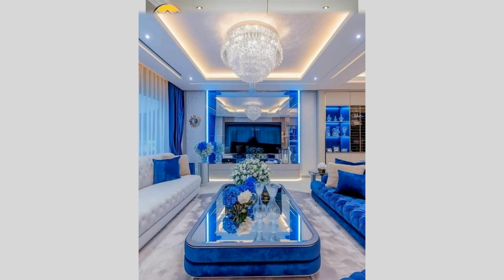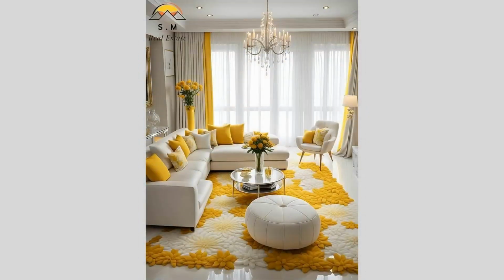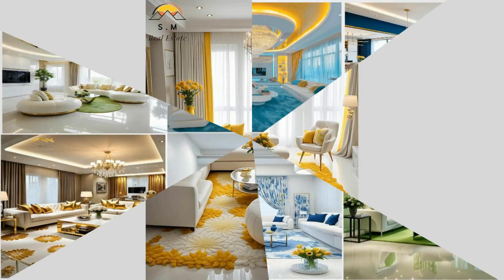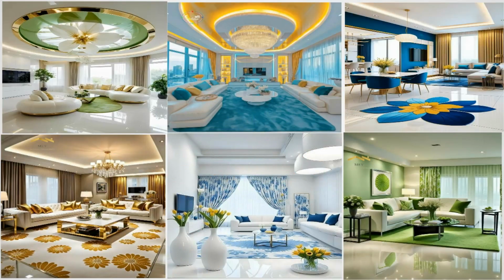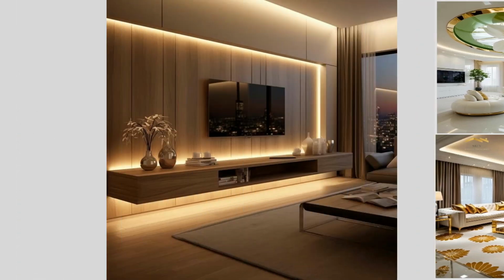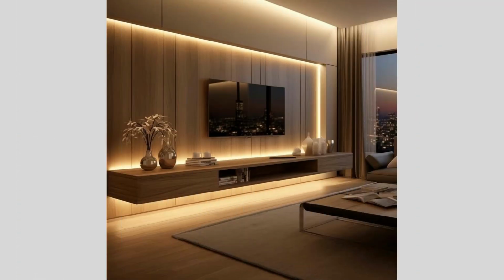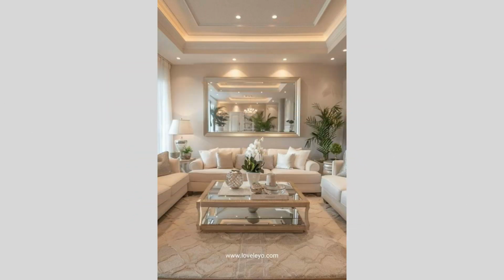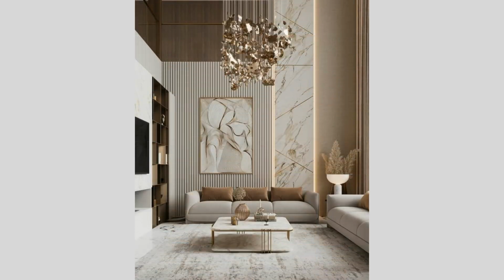6. Personal touches. While modern decor often leans toward minimalism, personal touches are essential for making the space feel like home. Family photos: display framed photos in sleek frames on shelves or walls. Travel souvenirs: incorporate meaningful items from travels that reflect your personality.